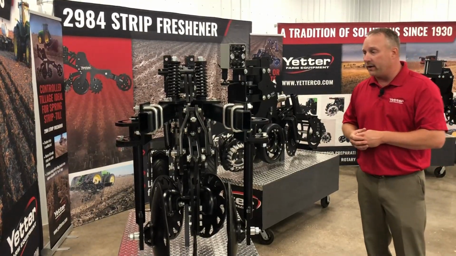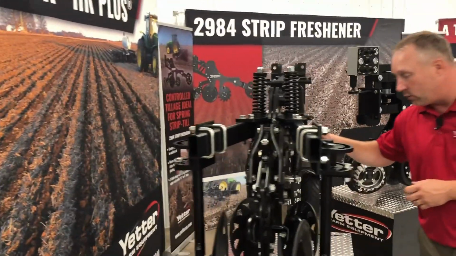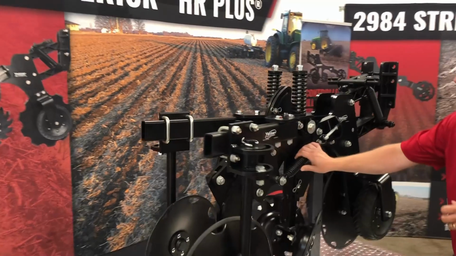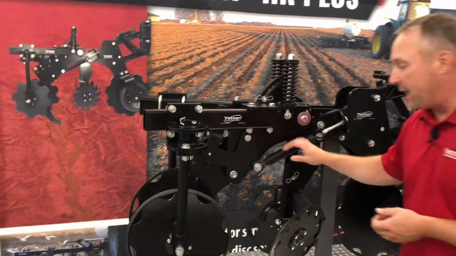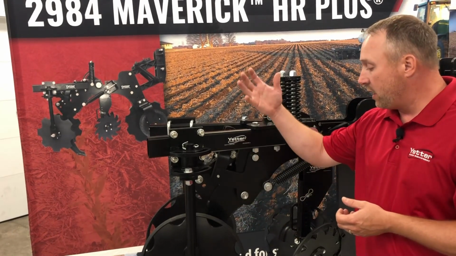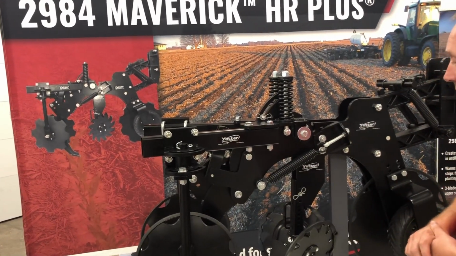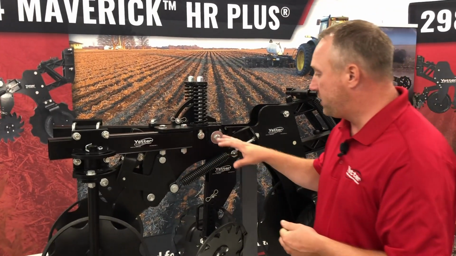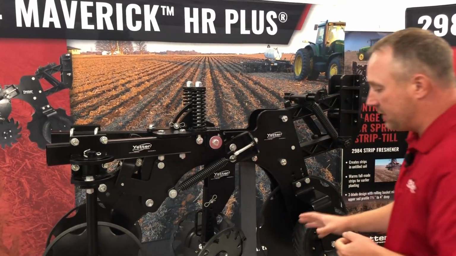And of course on the Maverick HR Plus, we also have the rock trip. So if we're in some rocky conditions, that knife will actually hit the rock, it'll come up and it'll trip and it'll come back in the ground as well. So this Maverick, as you can see, is a row unit.